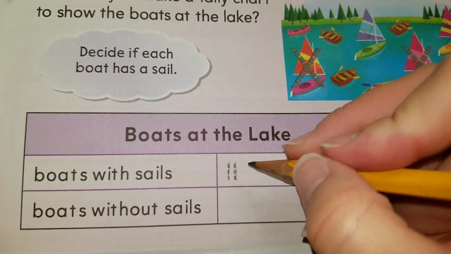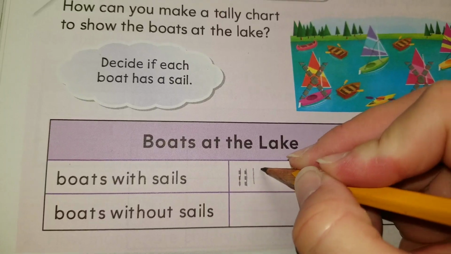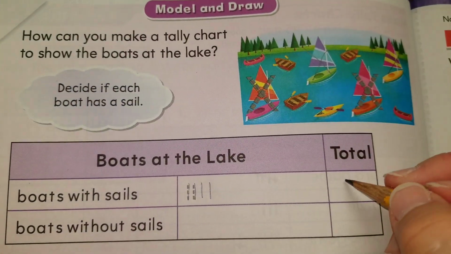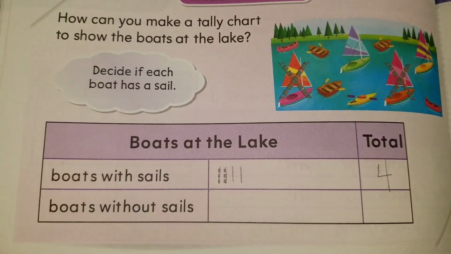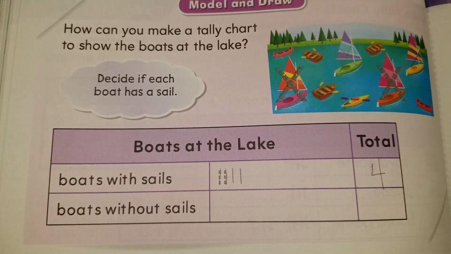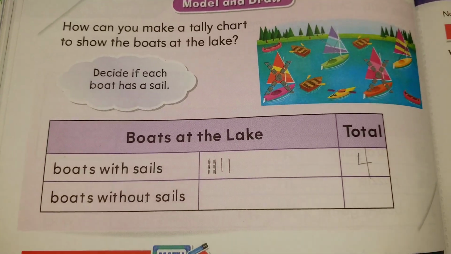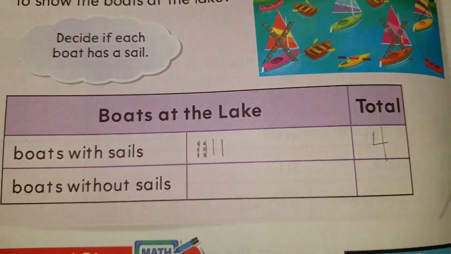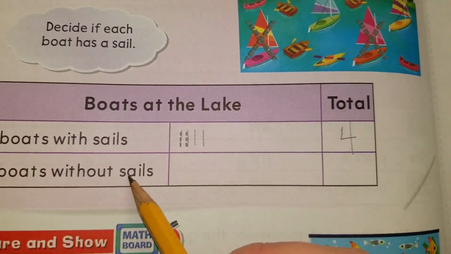So we go back, and now we are going to mark it on our tally chart. So we already have 2, we go to 3 and 4. And then we can write the total in numbers here too. We have 4 sailboats on this lake.